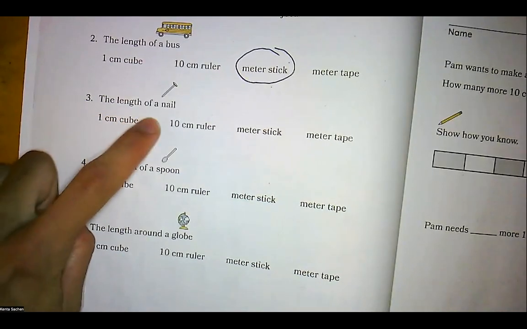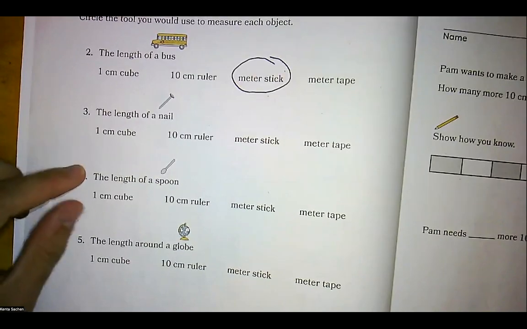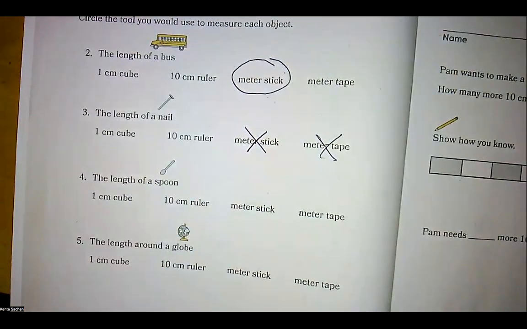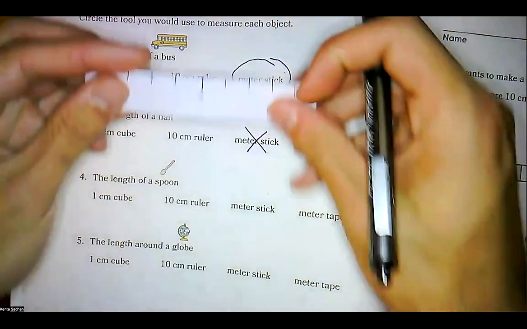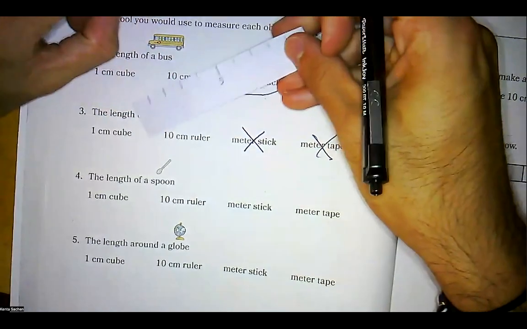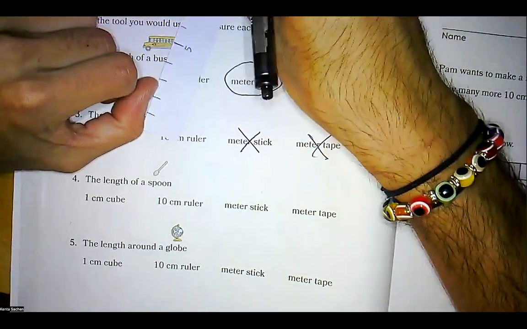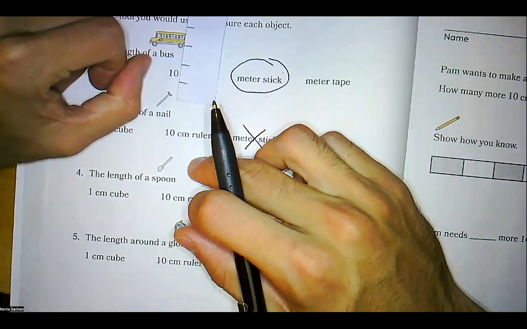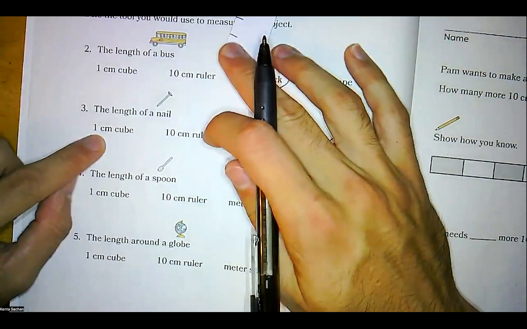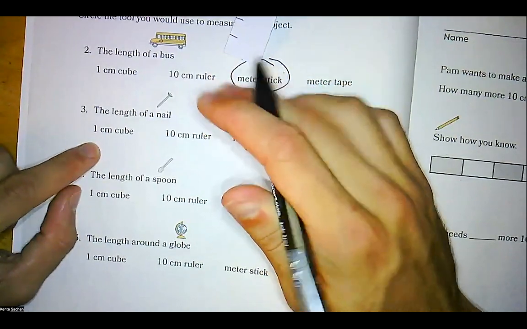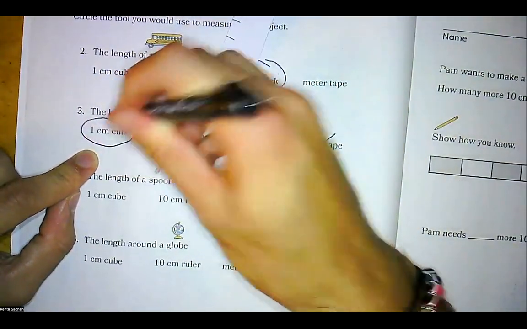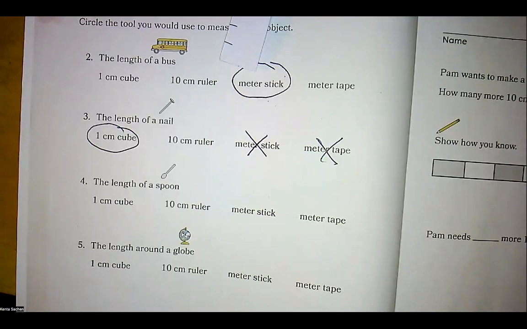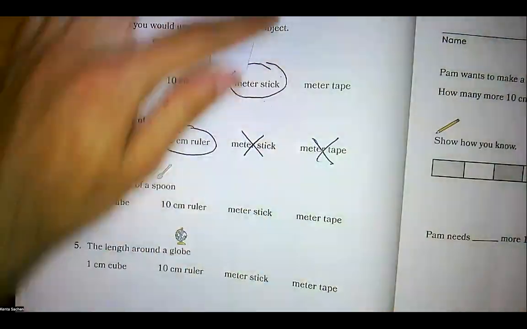Now, question 3, the length of a nail. Definitely not a meter stick, and definitely not a meter tape. Those are way too long. Now, if we're measuring something like a nail, and we said it's about half the size of your thumb, we could totally use a 10 centimeter ruler, but it's also small enough where you could use a 1 centimeter cube also. So I'm going to circle 1 centimeter cube, but if you circle 10 centimeter ruler, that's okay too. Both of these answers can be correct.